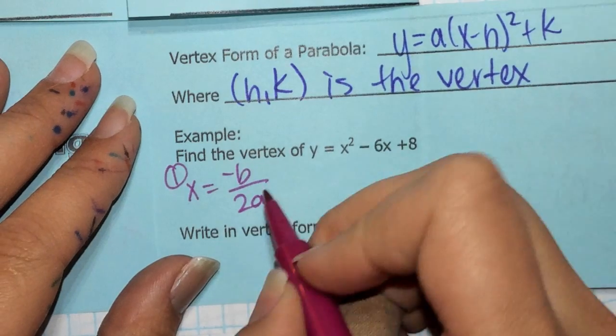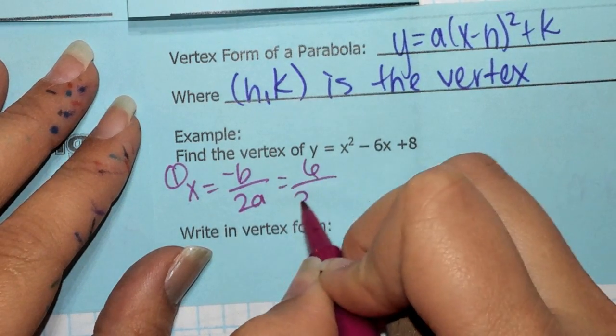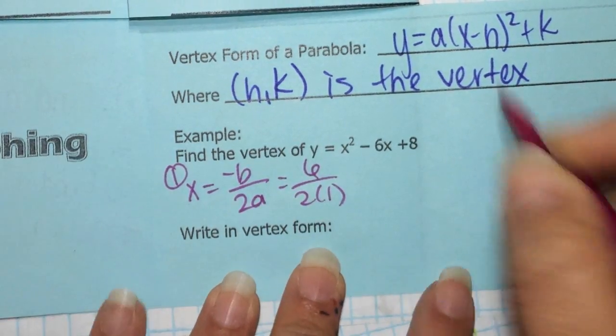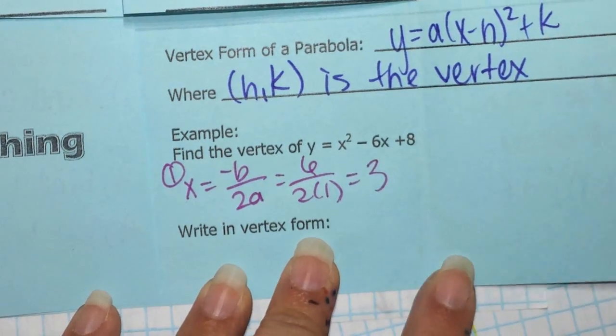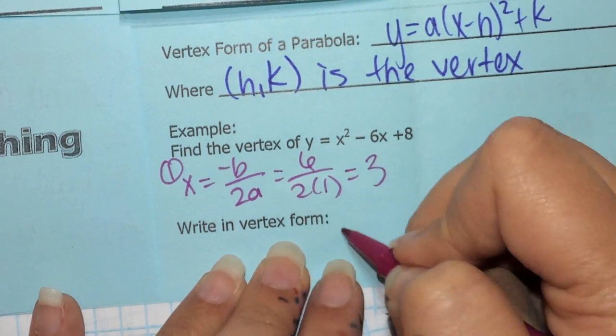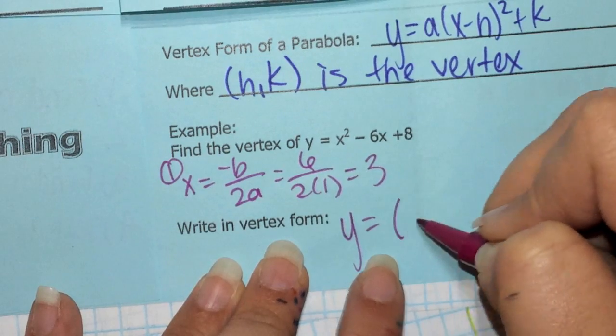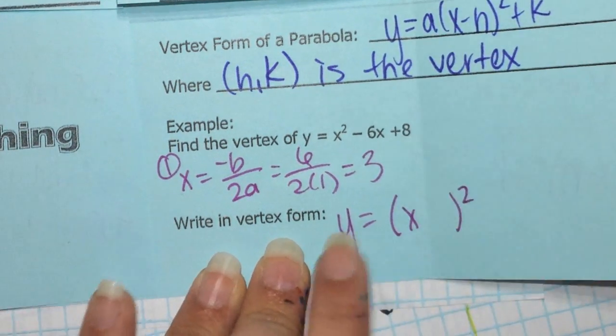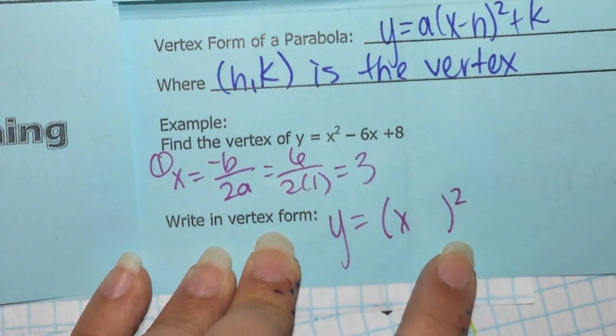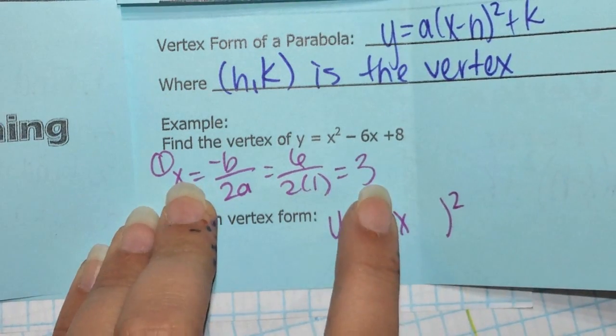So that's the opposite of negative 6, which is positive 6 divided by 2 times 1, which is 3. Now, is that your h or your k? That's the h, because it's the x value, right?